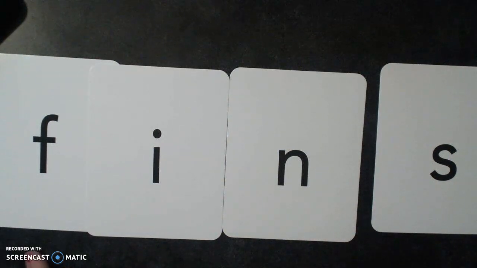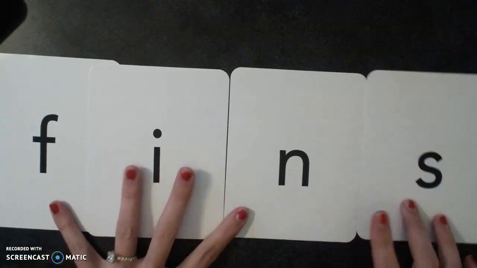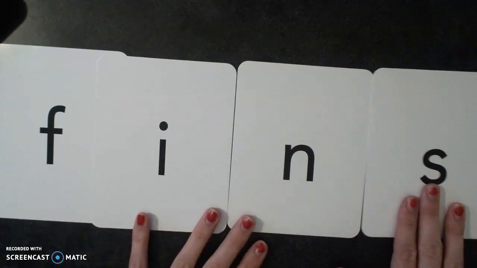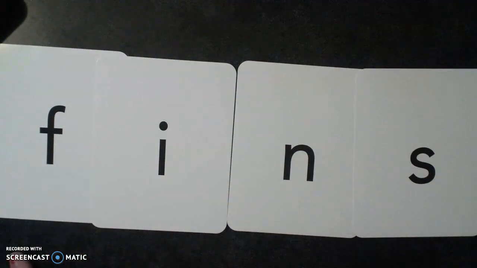So let's try both. We have fins, fence. Does that sound right? I don't think it sounds right. Okay, well let's go with the Z sound. So we have fins, fins. Oh, that sounds right, like the fins of a fish. So this S will make the Z sound, so we have fins. Awesome. Okay, let's try one more.